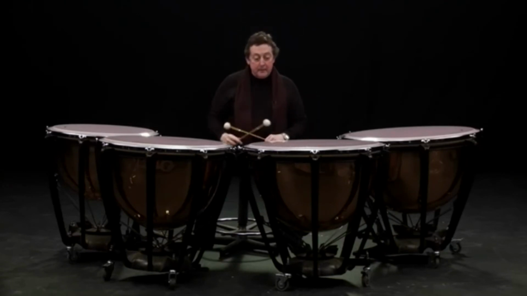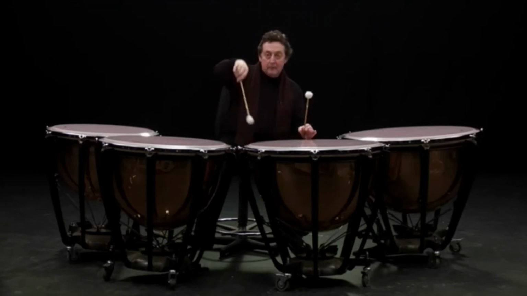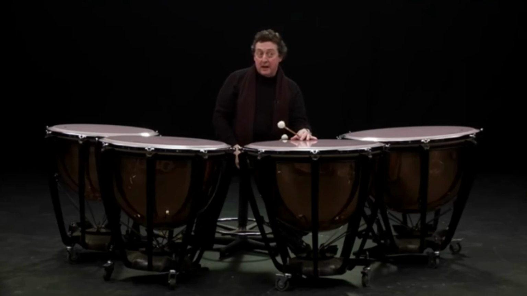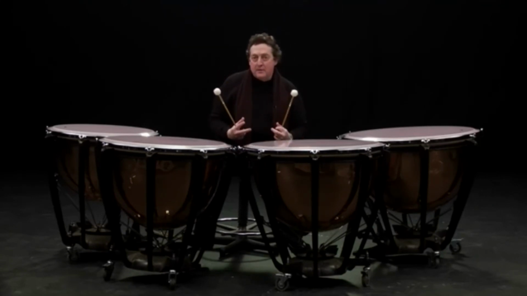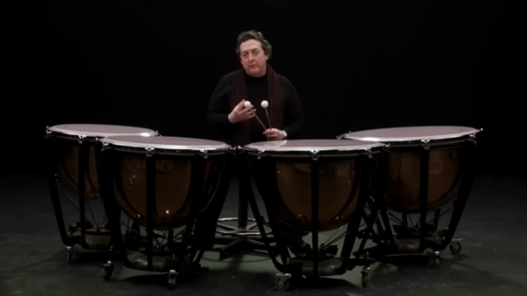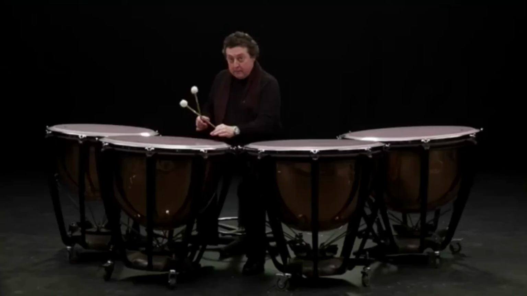Now also, if you hit the drum in a certain way and let it ring, you get a nice round sound. But then if I use my other hand, I can cut the sound short, and you get a totally different sound. And so the variation of sound that you can get from just one pair of sticks is enormous, absolutely enormous. And it's really important to realize that when you play the timpani, you're actually playing as much with your hands as you are with the sticks.